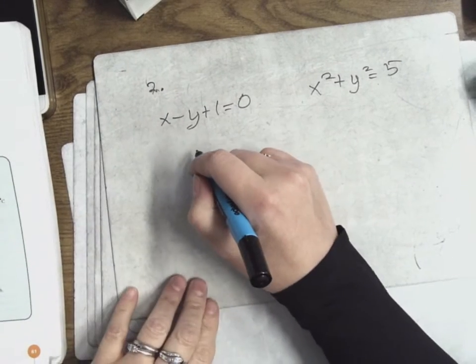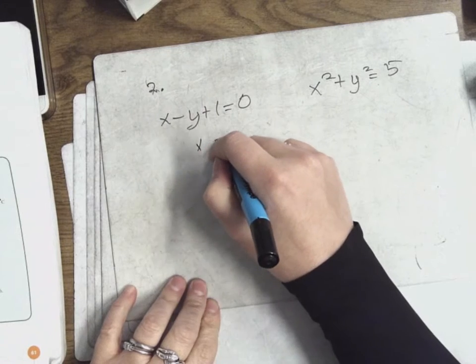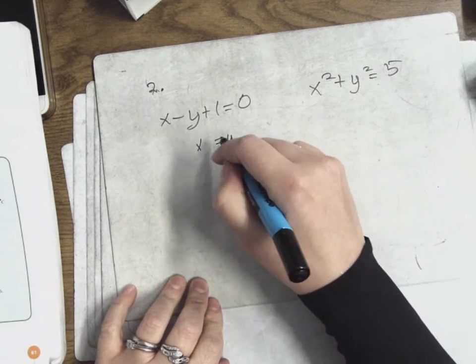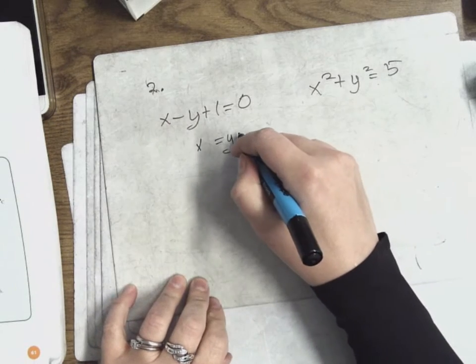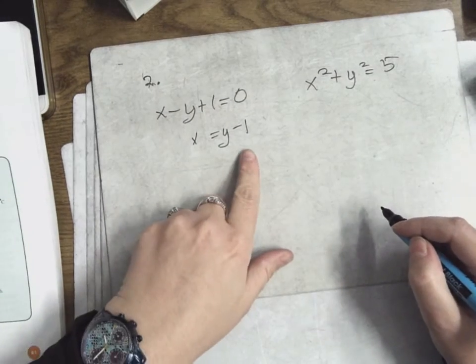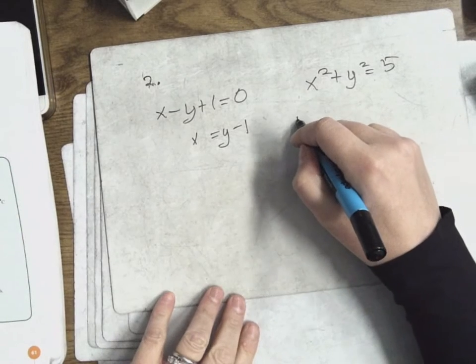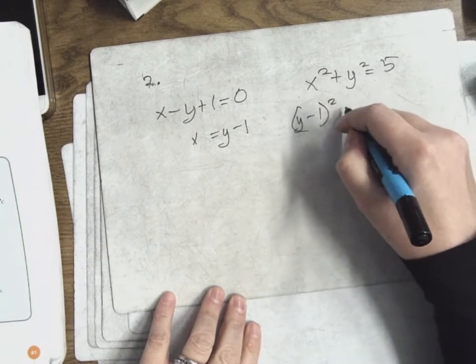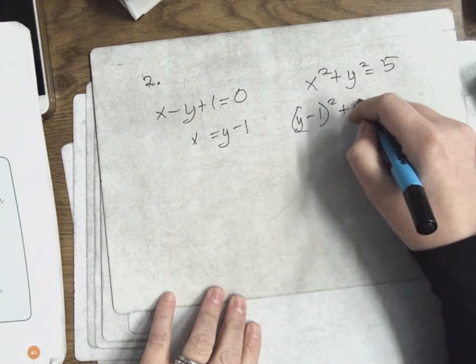So I'll just go with x equals. Leave the x at this side. Move the minus y over, it becomes plus y. Move the plus 1 over, it becomes minus 1. So everywhere I see an x, put in y minus 1. That means y minus 1 squared plus y squared equals 5.